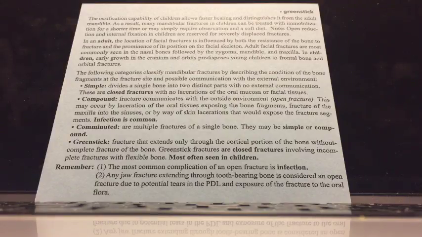In an adult, the location of facial fractures is influenced by both the resistance of the bone to fracture and the prominence of its position on the facial skeleton. Adult facial fractures are most commonly seen in the nasal bones, followed by the zygoma, mandible, and maxilla. In children, early growth in the cranium and orbits predisposes young children to frontal bone and orbital fractures.